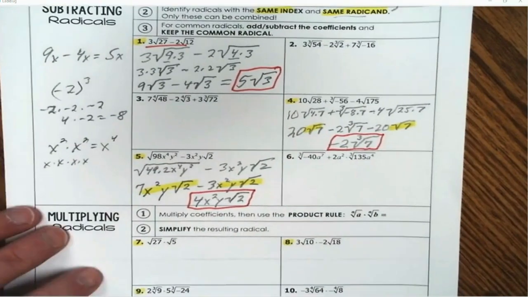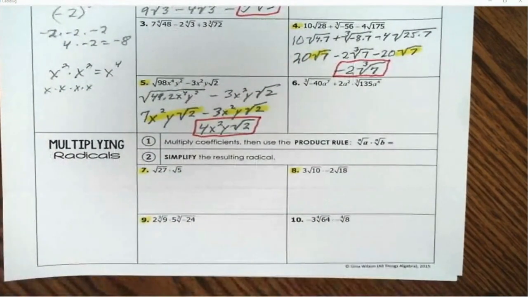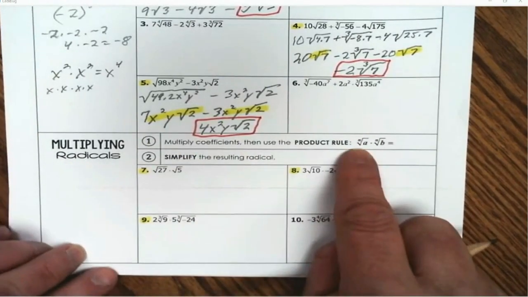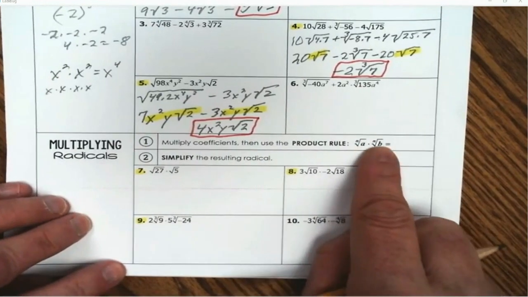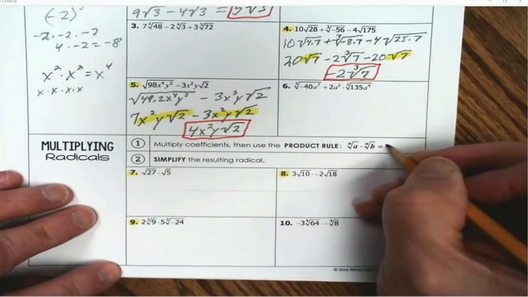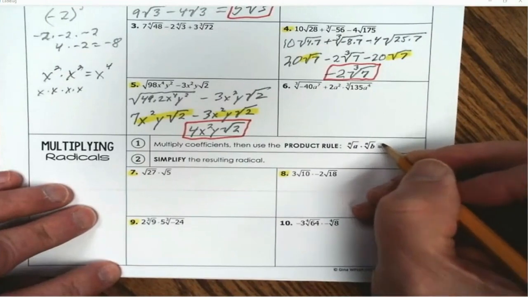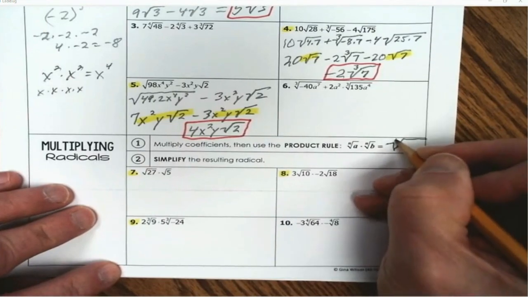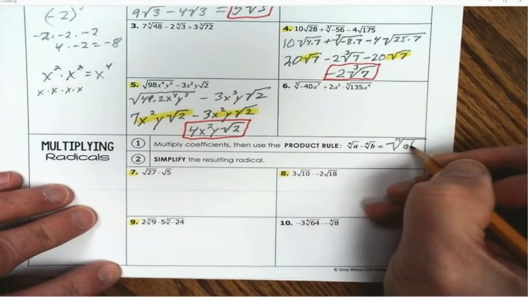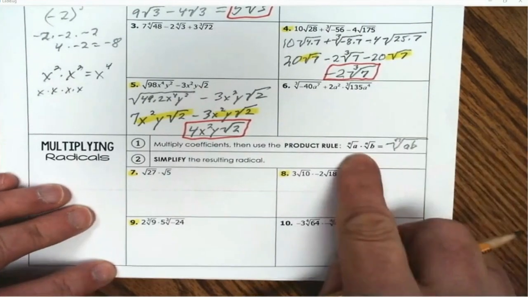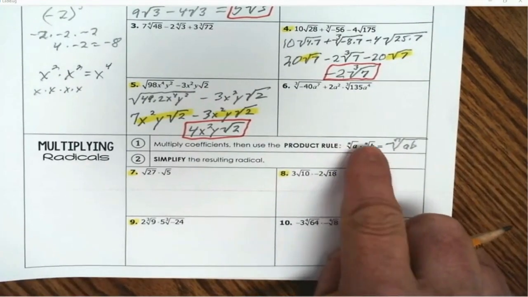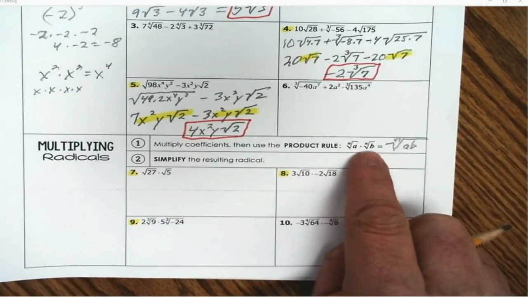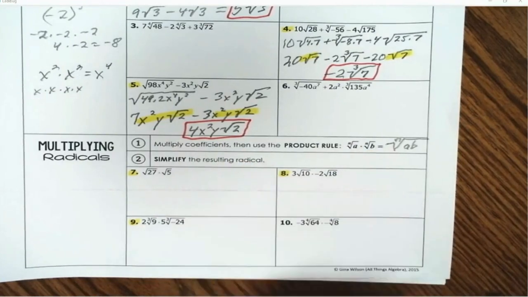All right, here's the last 3 problems we're looking at. And then I'm going to show you the formative assignment. Multiply coefficients, then use the product rule. So when you multiply the coefficients, this has no coefficients over here, but it's the same thing as whatever the n is, a times b. You just multiply the radicands together. They have to have the same index. This can't be a square root and a cube root. And then simplify after that.